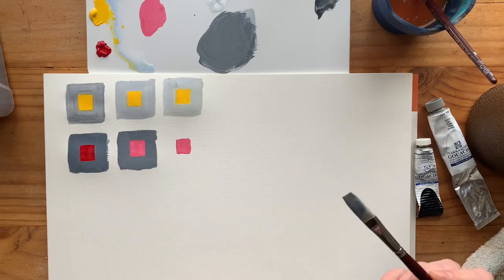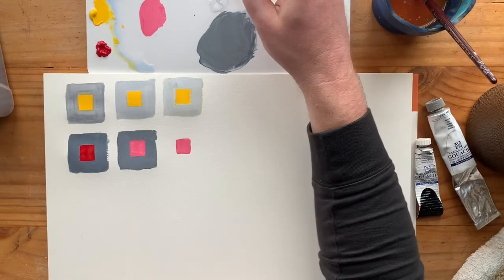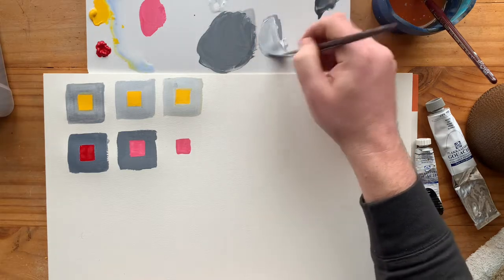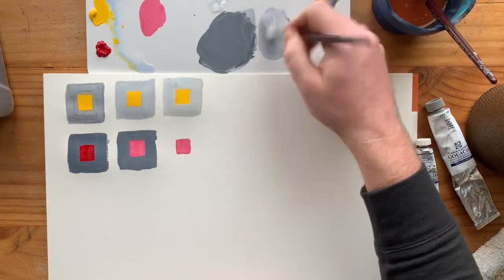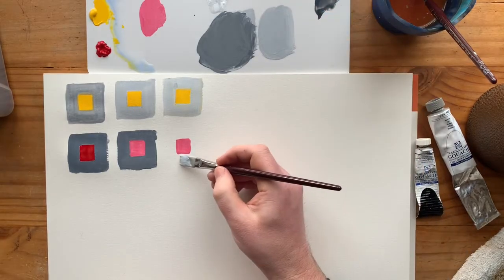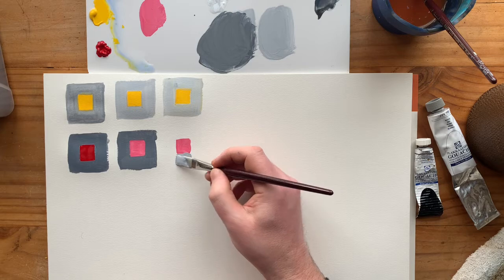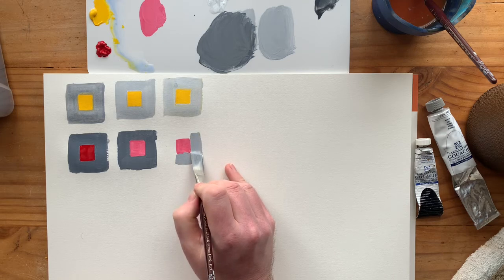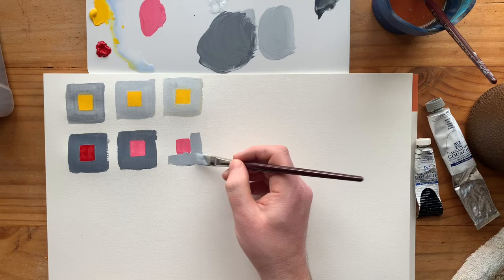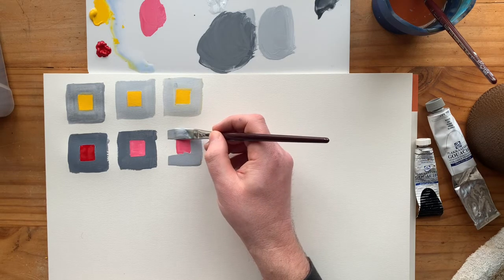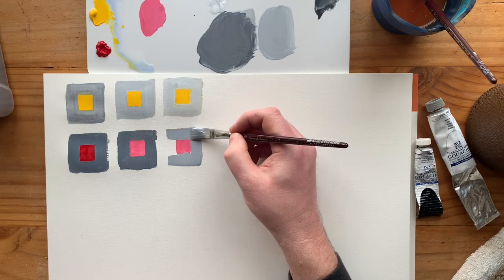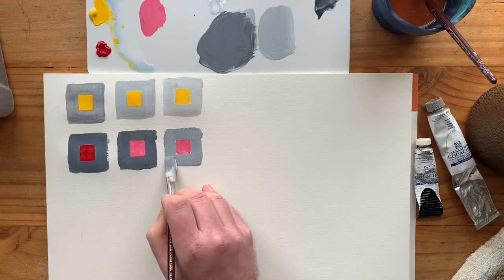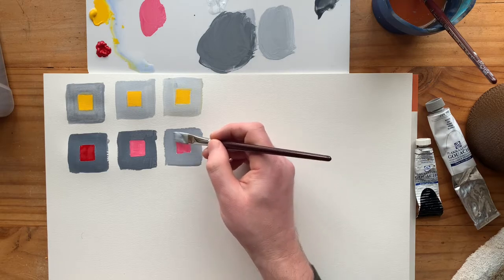But we can make this pink appear of a greater saturation if we surround it with a different, lighter toned grey. Like that there.